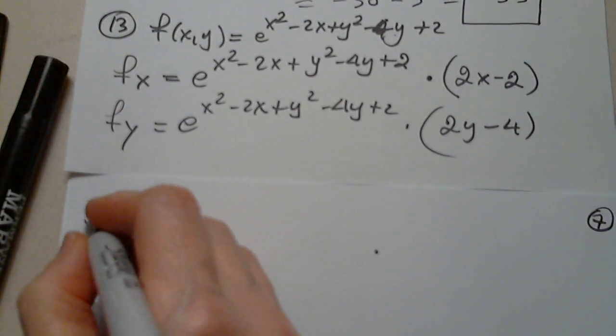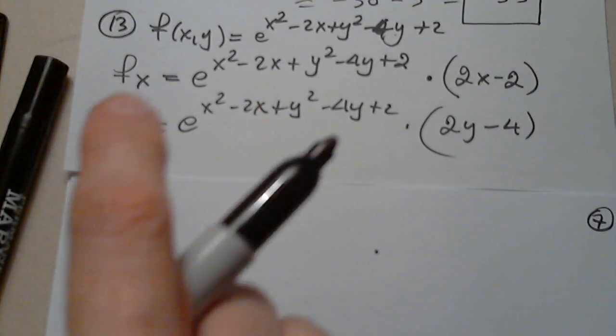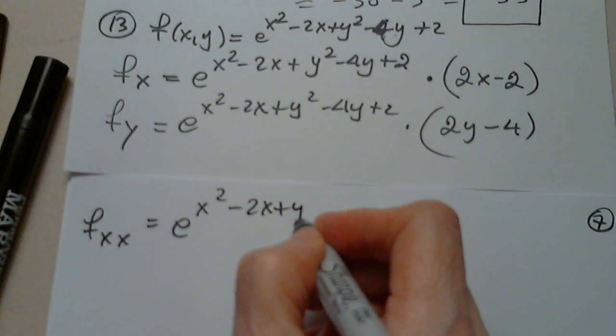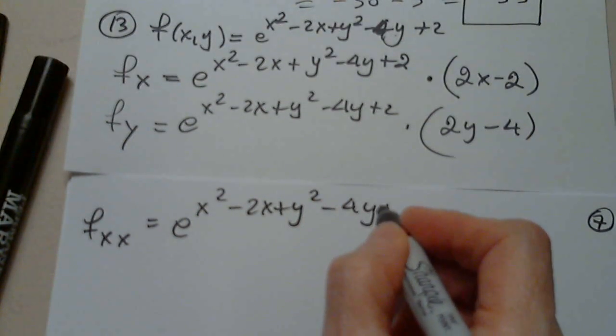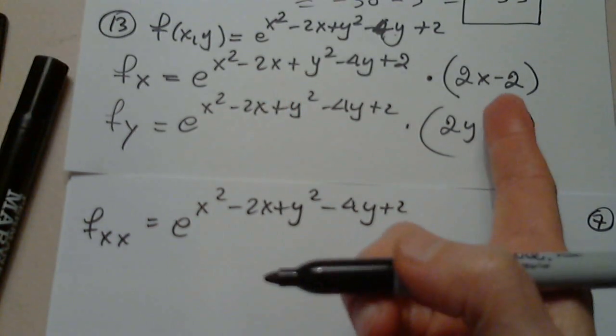Good. So fxx, the product rule. The first function prime is e to the x squared minus 2x plus y squared minus 4y plus 2 times the inner function prime with respect to x, which is the same thing.